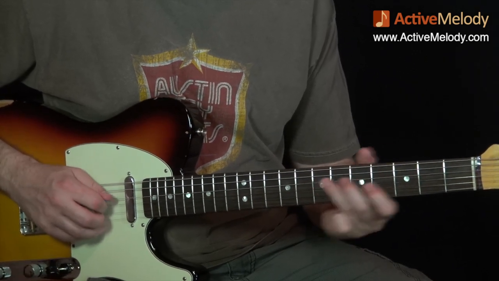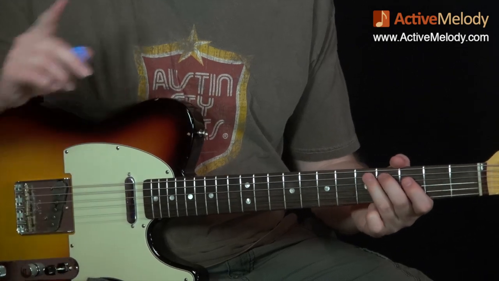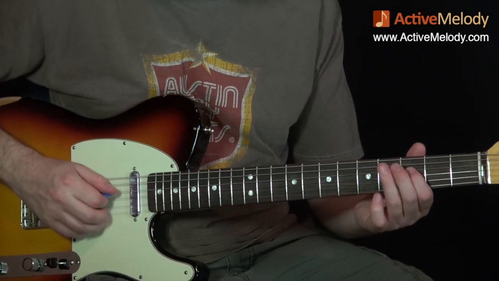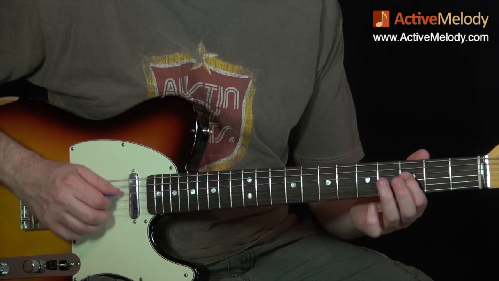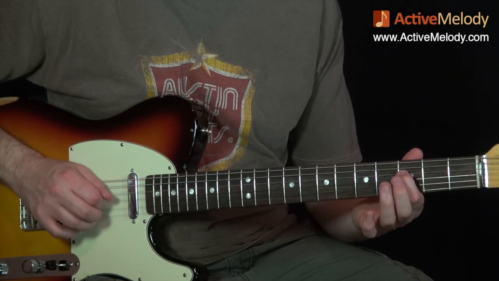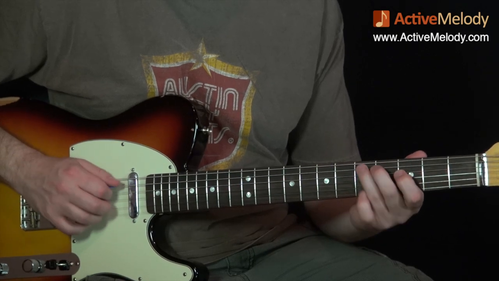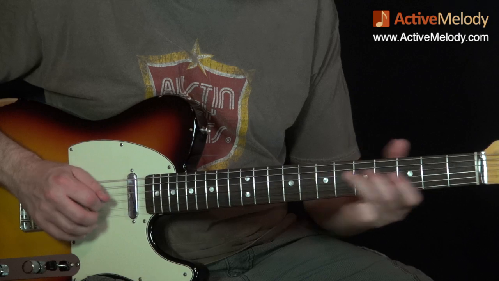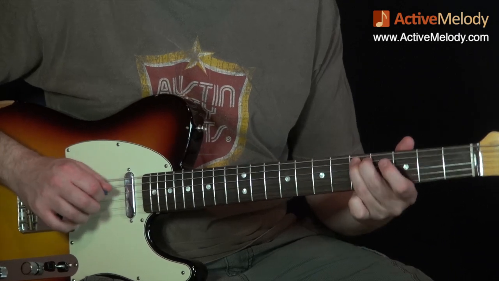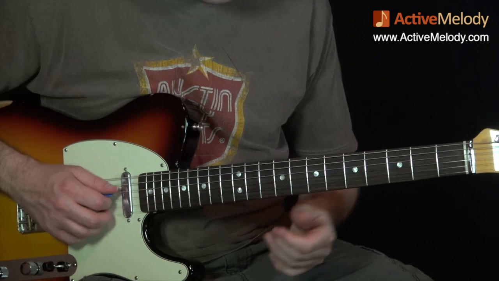One other little nuance that I should point out is when I hit that 3rd fret 4th string, I push it slightly sharp, as opposed to just going. You can hear it. It just gives it another little bluesy edge to do that.